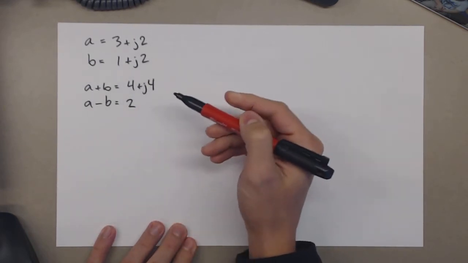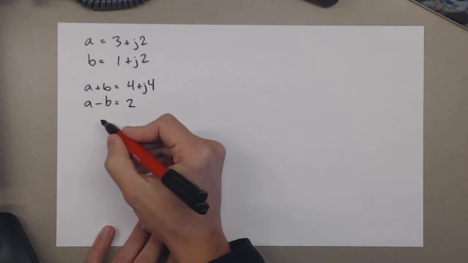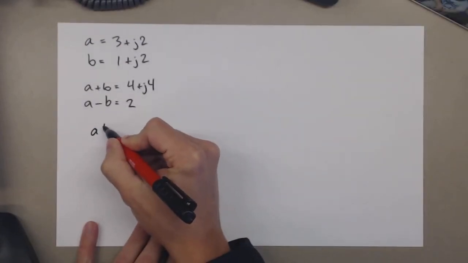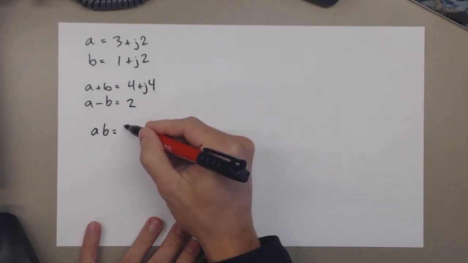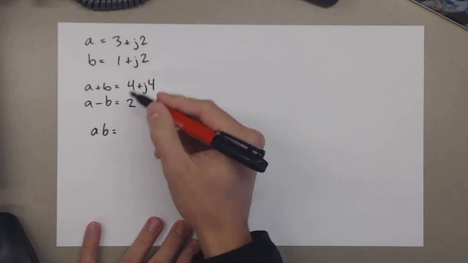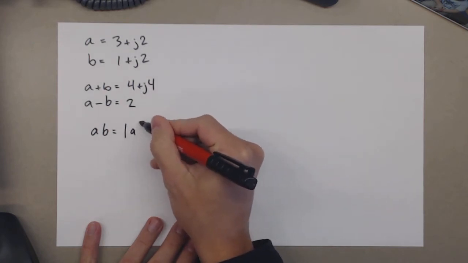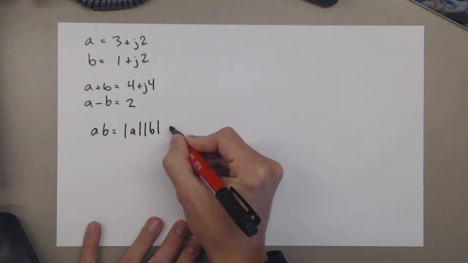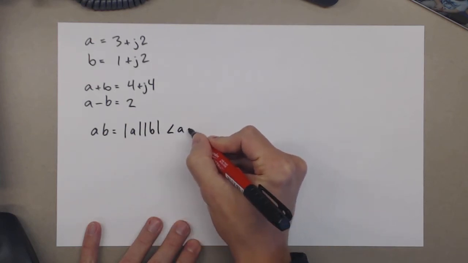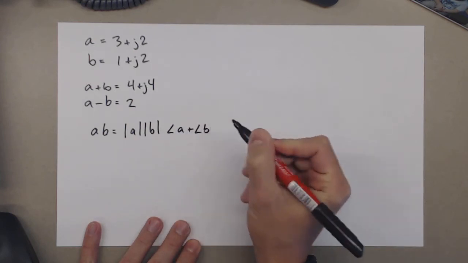Addition and subtraction are easy, but what if instead I'm interested in a times b? Well, in this case, it's not quite so straightforward, right? What is straightforward is to think about if I knew the magnitude and phase of those two numbers, then the magnitudes are going to multiply, and I can just add the phases of those.